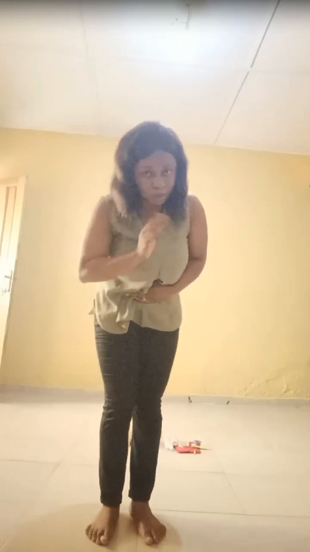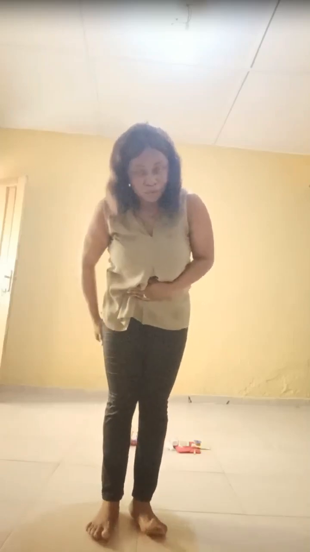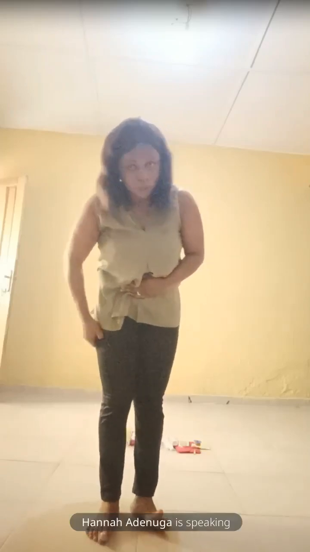Can you hear me? Hello? Yes, ma. Don't do this if you have any abdominal issue. But if not, if you're okay, make a fist like this. Then give yourself, but before then, you're already facing this way. Give yourself a five blow. Open your mouth. Then do that severally.